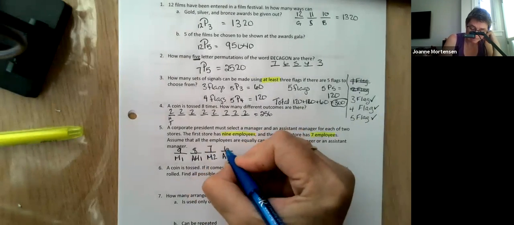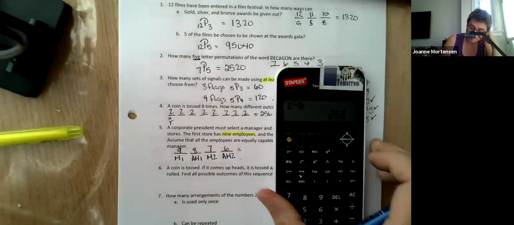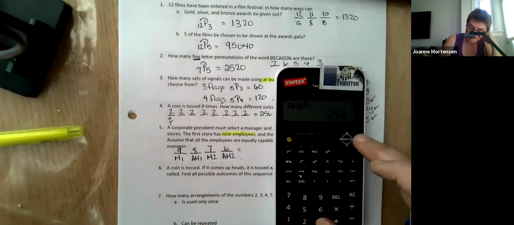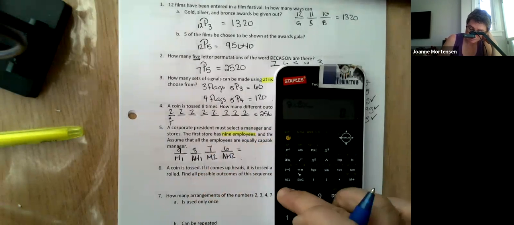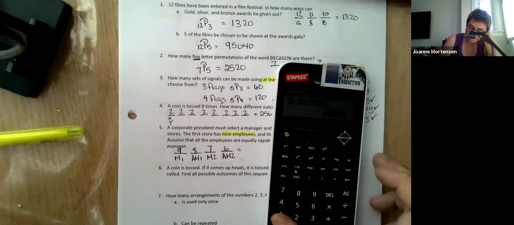I didn't state it, but let's assume that the manager and assistant manager can't be the same person. And then he's going to go to the second store. It has 7 employees. 7 and 6. Oopsies. Wrong button. 9 times 8 times 7 times 6. 3024.